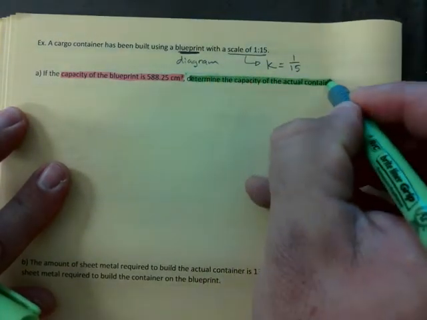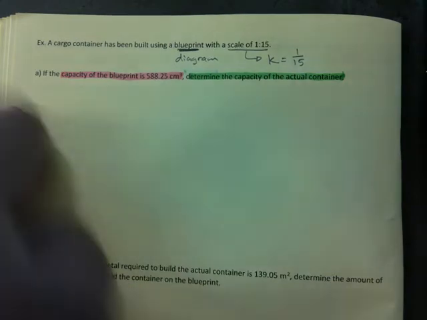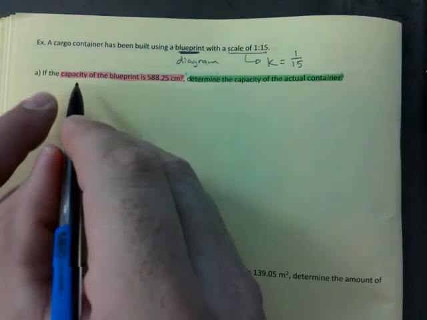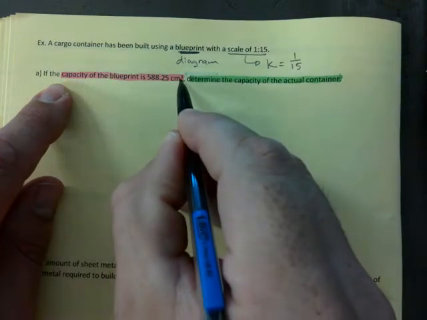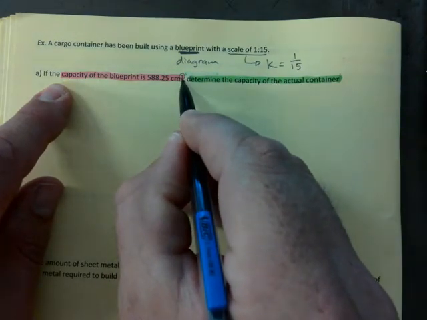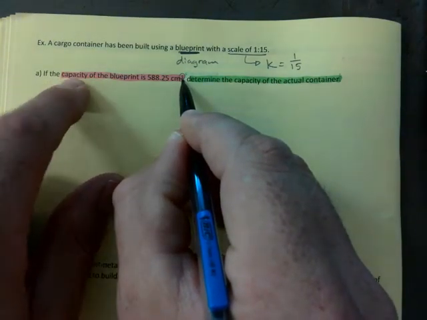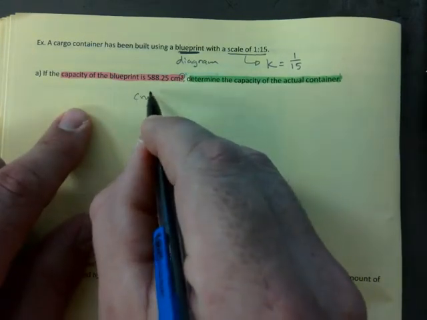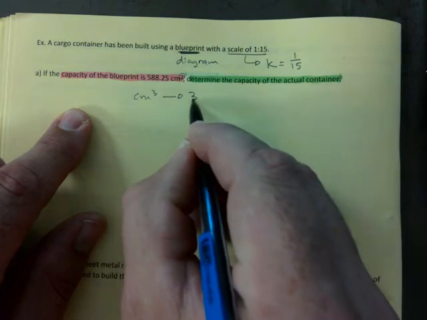Determine the capacity of the actual container. Are they asking for the scale factor? No, it's given. You're not going to have to square root. You're not going to have to cube root. That's not going to happen in this case. So I'm just going to have to see capacity. And do you see the units? What units? Even if you miss the capacity word, you know that it's cubed units, right? Centimeters cubed, that is 3D, right?